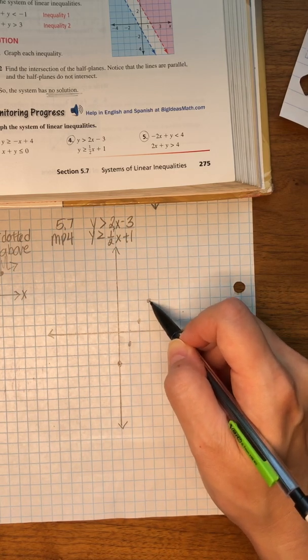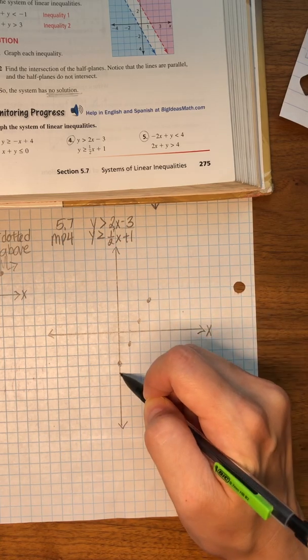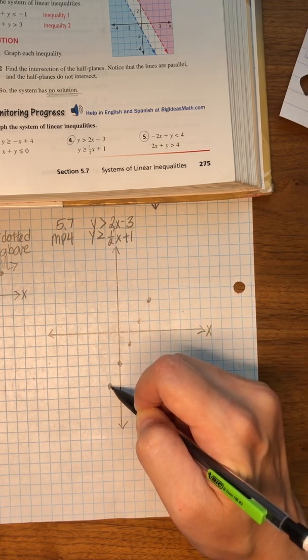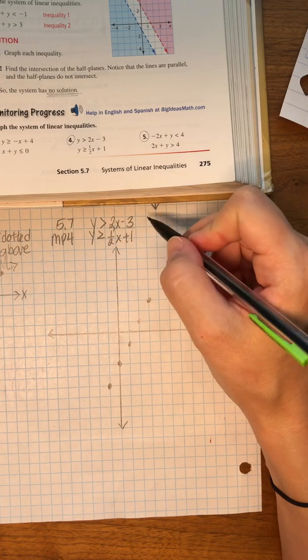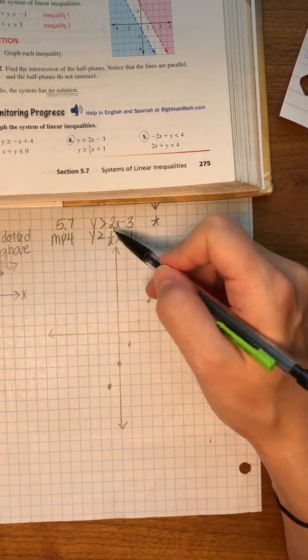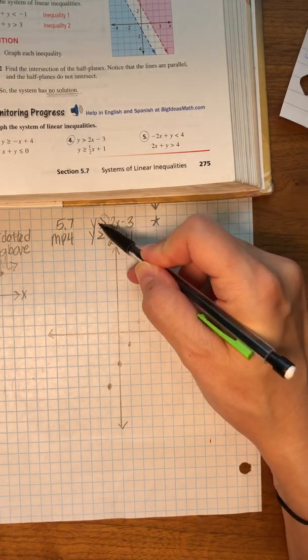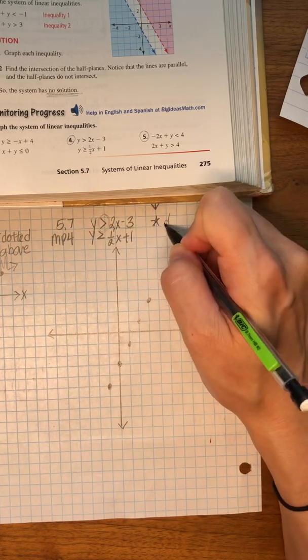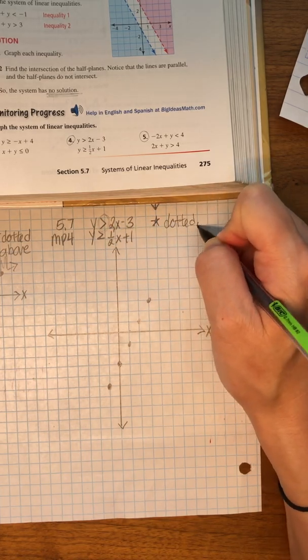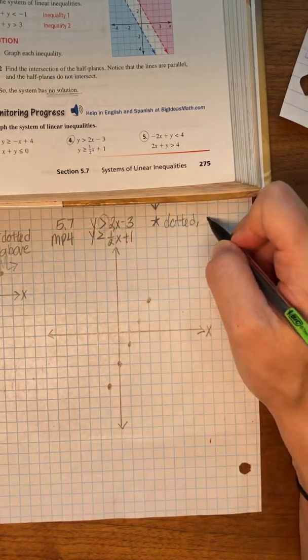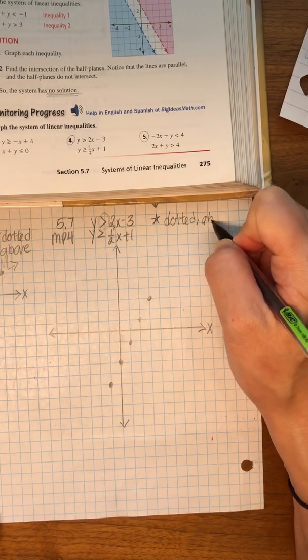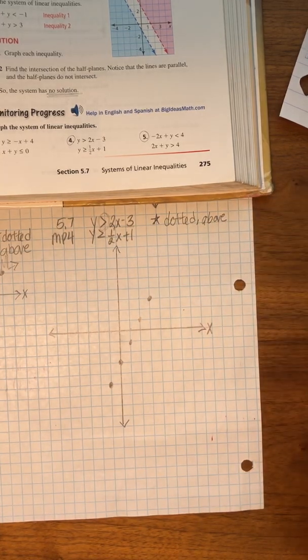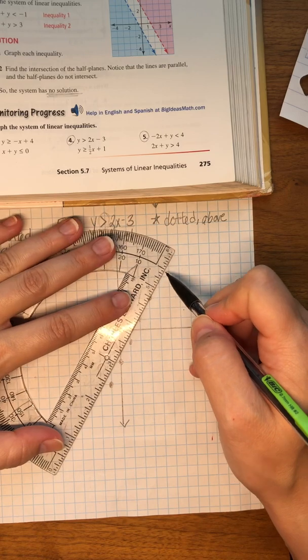I can go the other way, down 2, left 1. Okay, that should be enough. So for this inequality, because it's just greater than, it's not equal to, this is gonna be a dotted line. And greater than means we're gonna shade above the line. Okay, so let's draw a dotted line here.